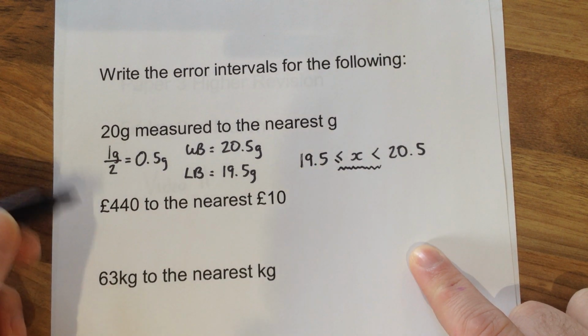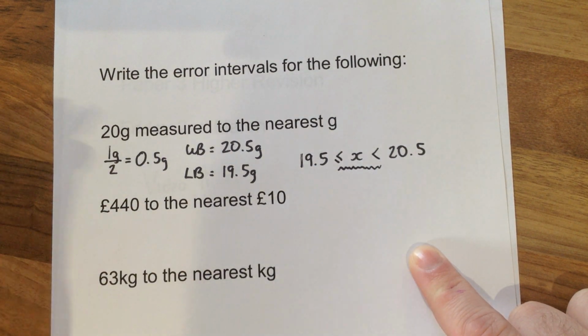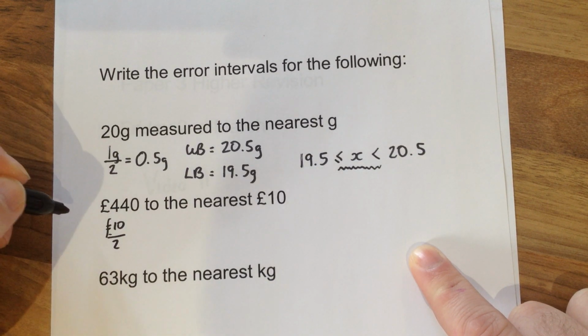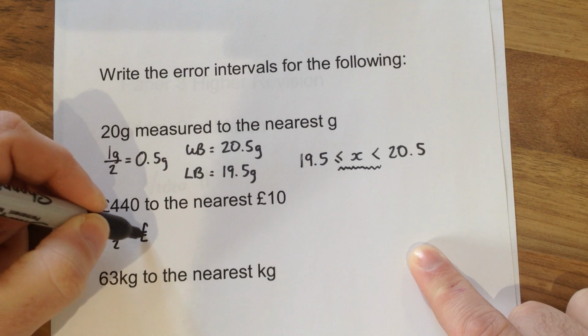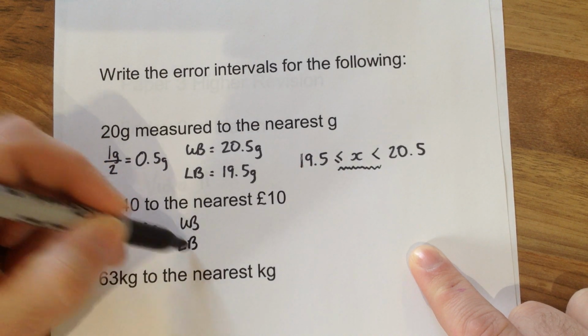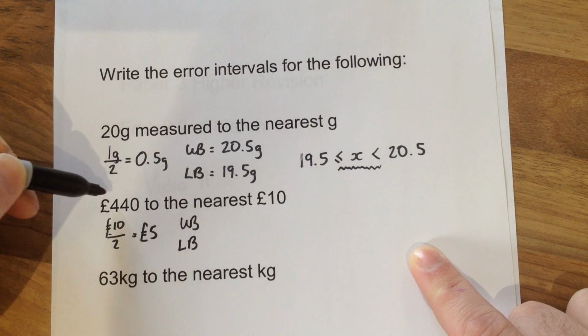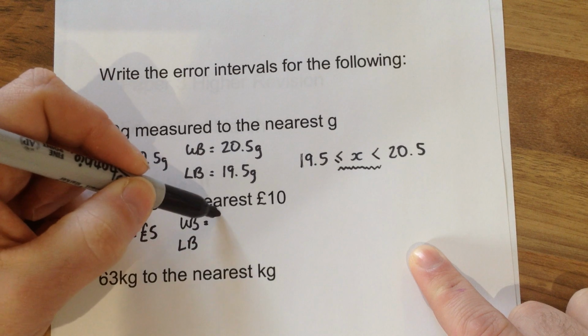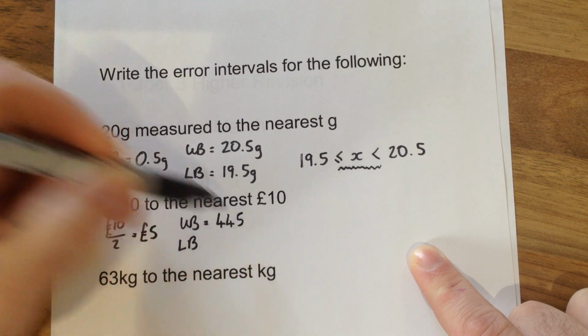For the next one down, because we're rounding to the nearest £10, I'll take that £10 and half it, which is 5. So the upper bound and lower bound will be £5 more and £5 less than what we started. So the upper bound would be £445.